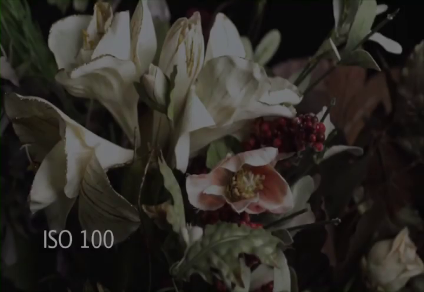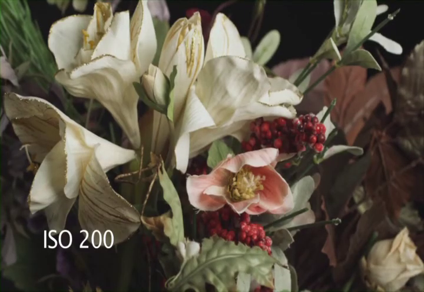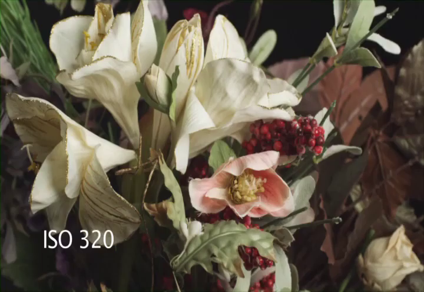ISO, or what used to be called ASA, is how we measure how sensitive a film stock or video camera is to light. The lower the ISO, the less sensitive it is, but it also usually means the image quality will be better. A higher ISO means you can shoot in darker conditions, which is obviously an advantage, but there is always a price to be paid.